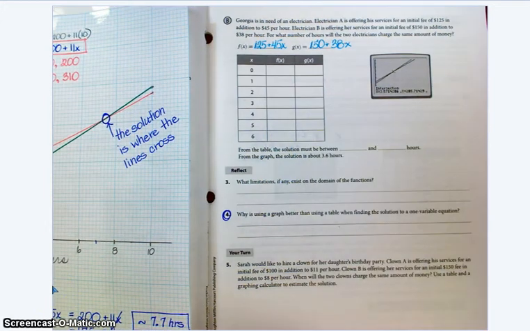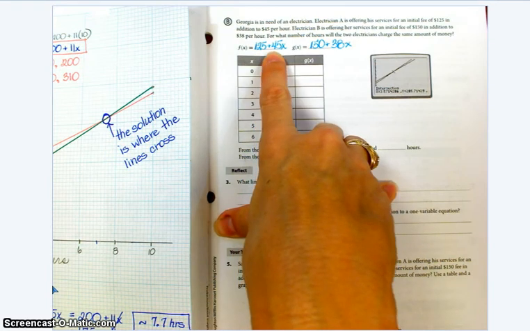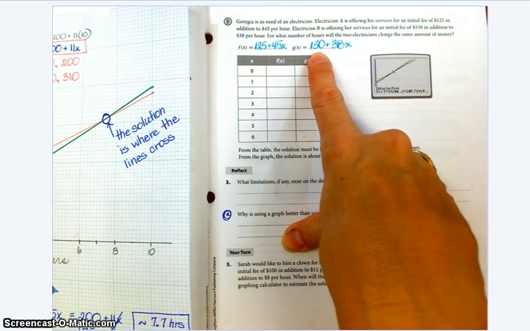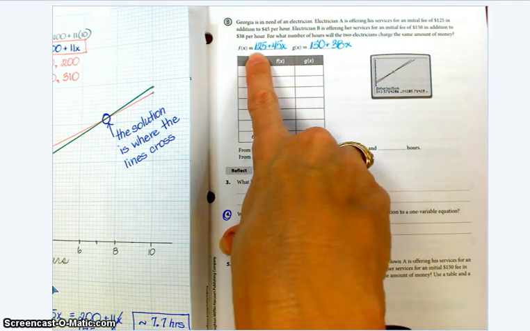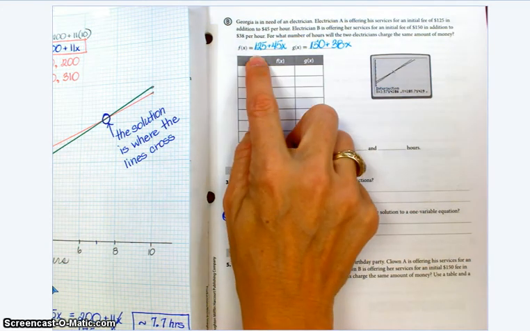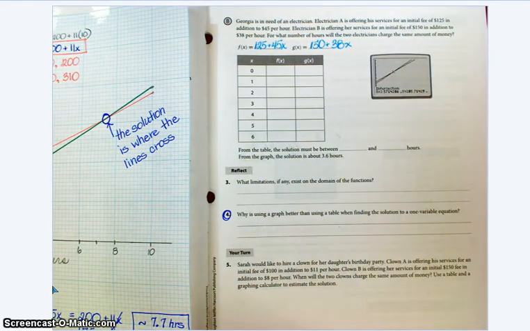Okay, I'm looking at B, and I've read the problem, and I have built my equations. F of x is equal to 125 plus 45x for electrician A, and then g of x is equal to 150 plus 38x for electrician B. And frankly, guys, you can put the x term first if that makes it look more like the slope-intercept form you're familiar with, but it really doesn't make any difference. Okay, so there are my two equations, and I can tackle this in a variety of ways.